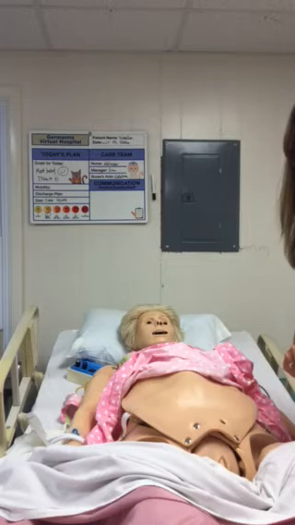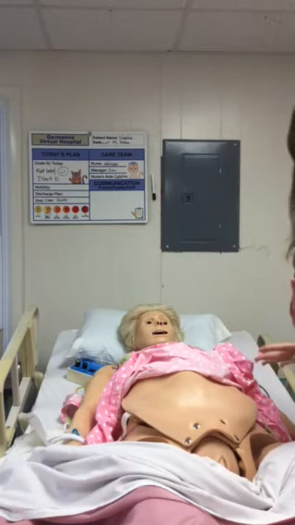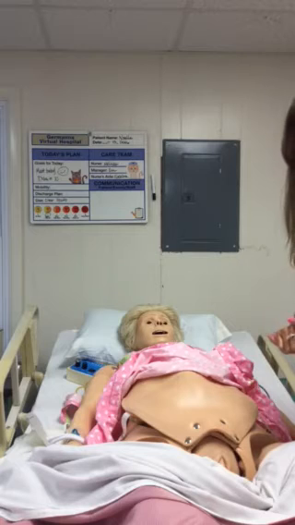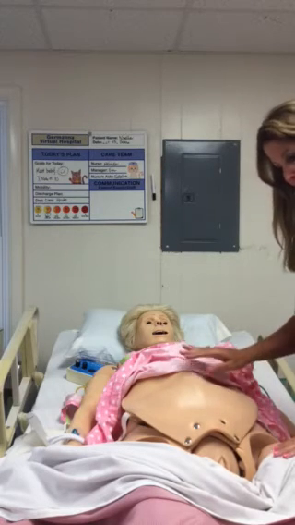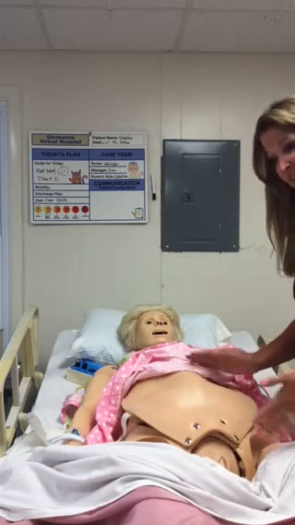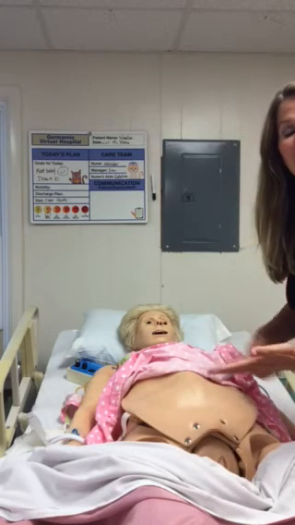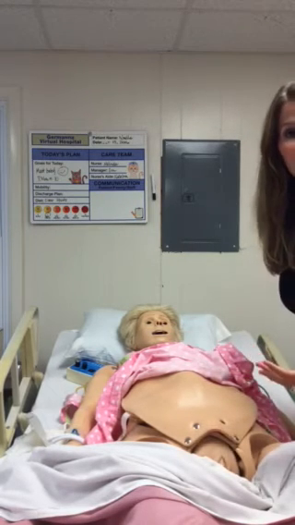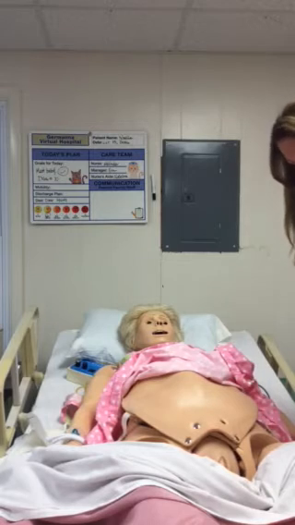Bowel is just a nice asking question. Have you been able to have a bowel movement since you've been here? It's not a reason that we keep them or cannot discharge them. It's a reason that we get them up and get them to the bathroom and do things we can to encourage them to have a bowel movement, so that they're comfortable when they get home.